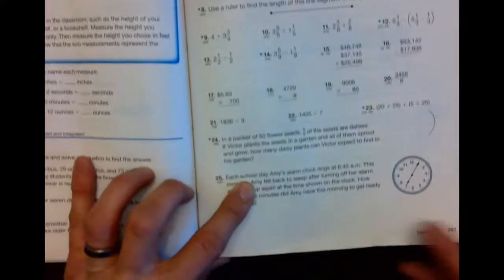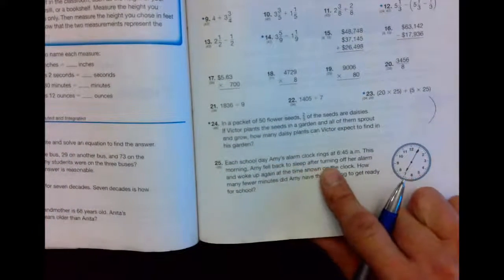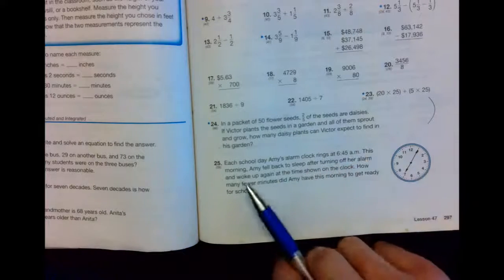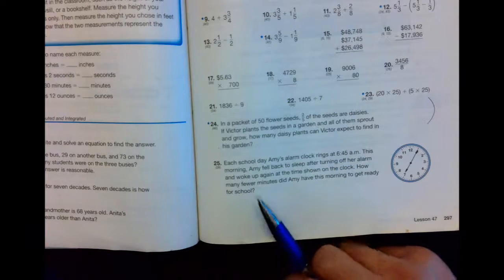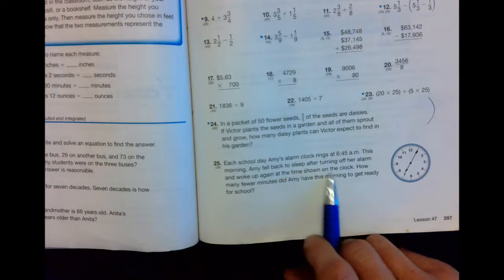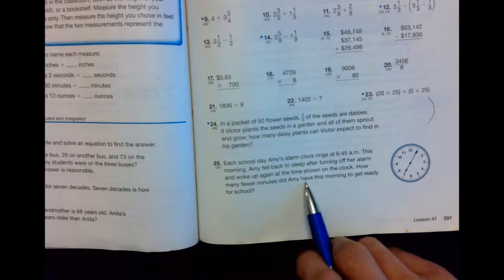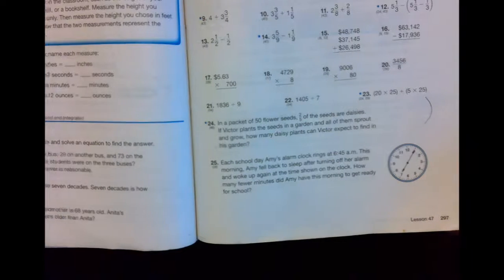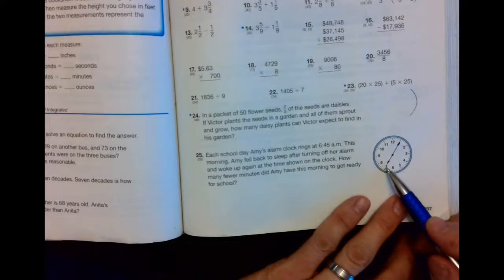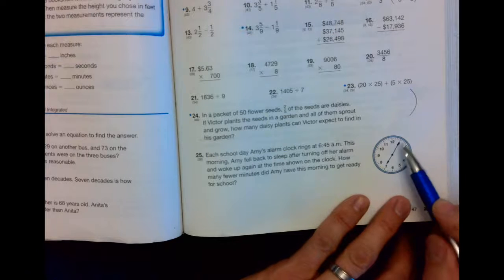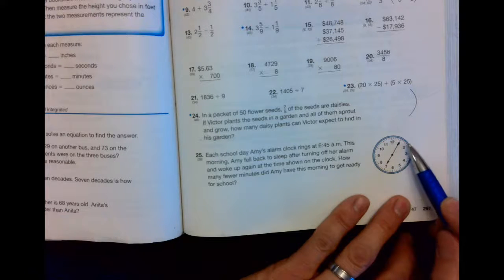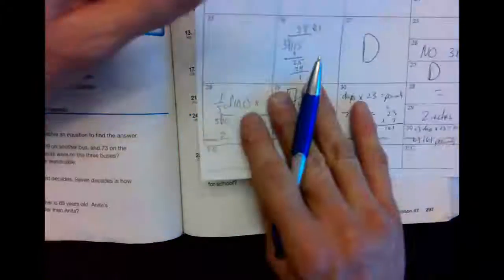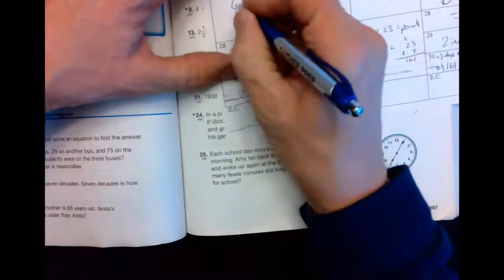Number 25. Each school day, Amy's alarm clock rings at 6:45 a.m. This morning, Amy fell back to sleep after turning off her alarm clock and woke up again at the time shown on the clock. How many fewer minutes did Amy have to get ready this morning? Well, this is the hour hand. It's pointing just past the 7, so it's 7. We count these by 5s. 7:05. So she got up this morning at 7:05. And she normally gets up at 6:45. So she did a little snooze there.